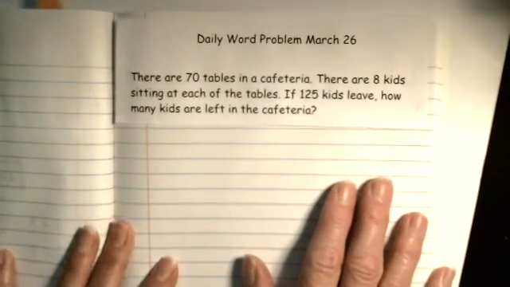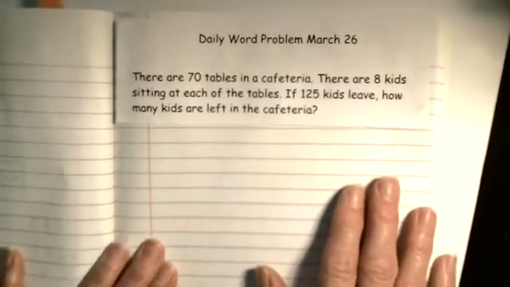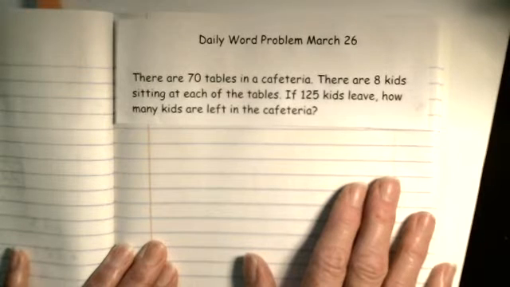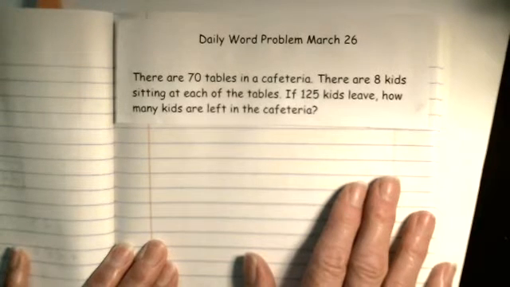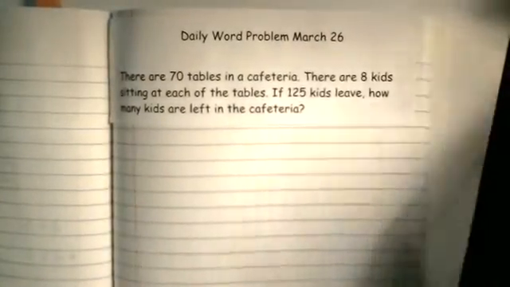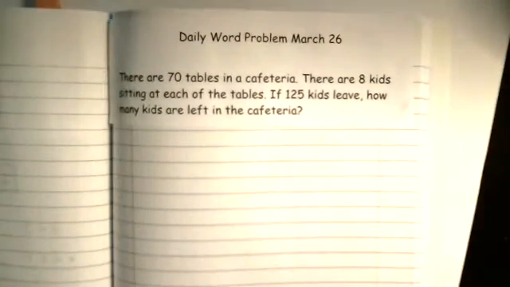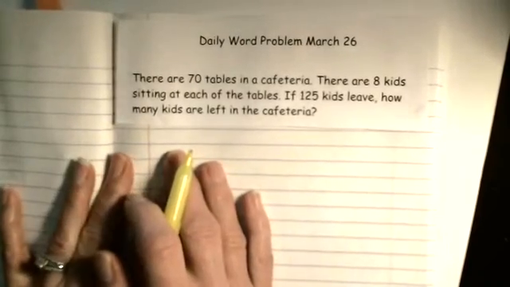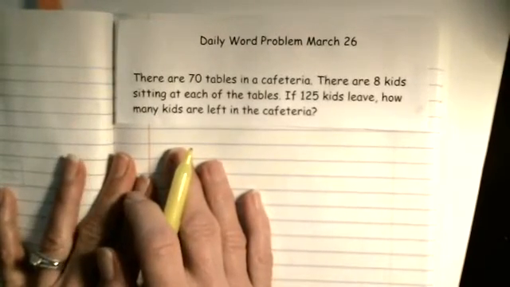Okay, so I'm going to read the problem and see what it is that they're asking us to do. There were 70 tables in a cafeteria. There are 8 kids sitting at each of the tables. If 125 kids leave, how many kids are left in the cafeteria? That looks like some pretty big numbers to me, but let me just read it again and see what I have to do to solve it.